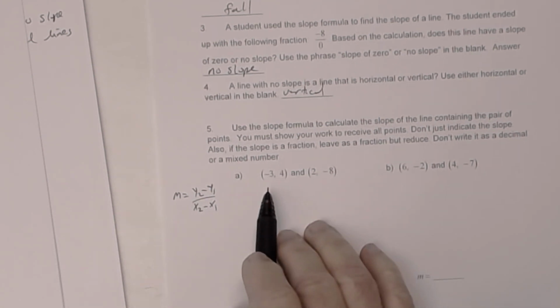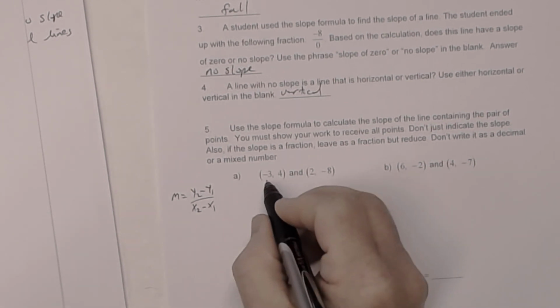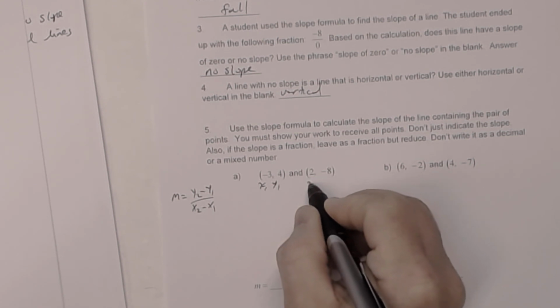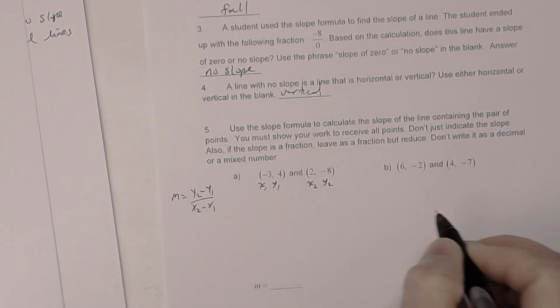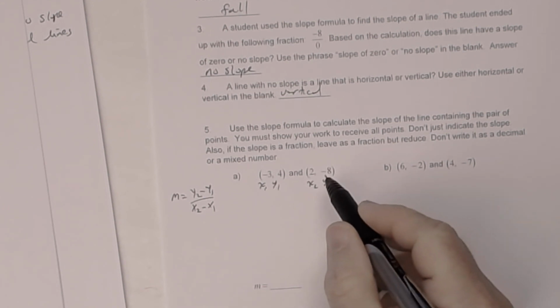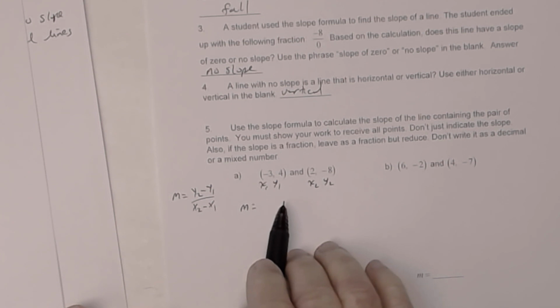And what some students find helpful is that they'll label these points. So let's call this the first point. So this will be x1, y1, and this will be x2, y sub 2. And then just plug and chug, right? So you're going to take these numbers and plug them into the formula. So then we're going to say slope equals. And so this is the work.